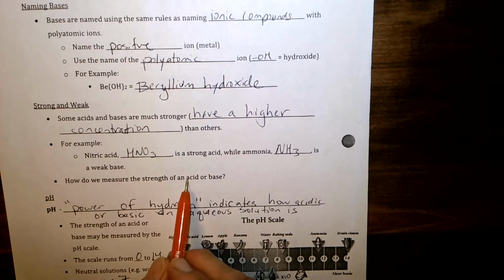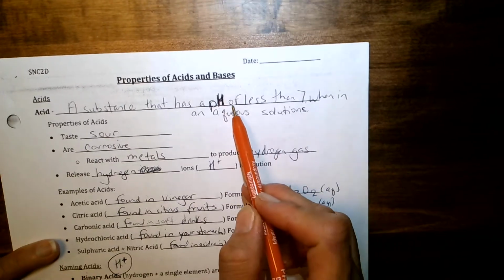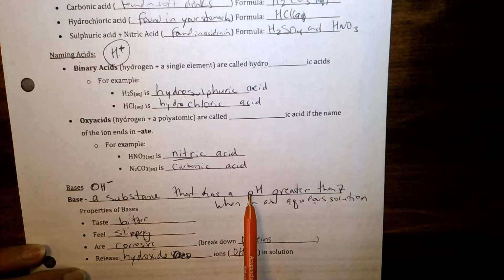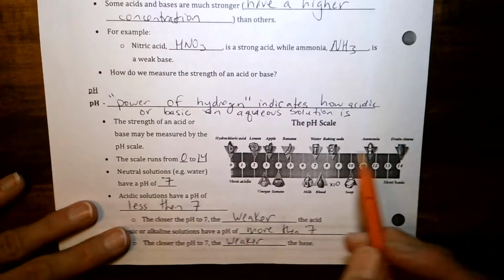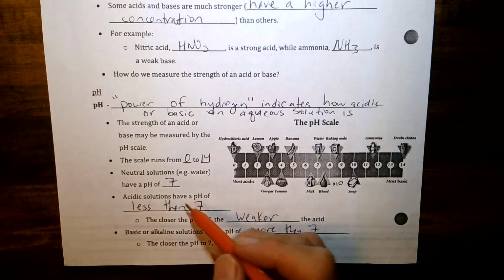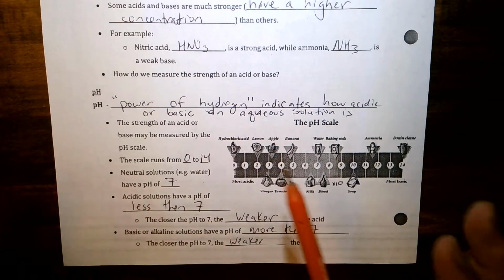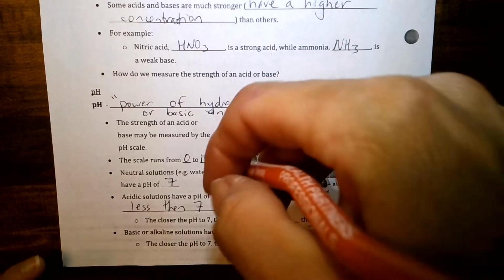How do we measure the strength of an acid or base? This is what we're talking about when we mention that an acid is anything less than 7 on the pH scale and a base is anything over 7. Our pH scale runs from 0 to 14. There's nothing lower than 0 and nothing higher than 14. That is the scale, 0 to 14, that's it. You're going to do a Gizmo on this one too.